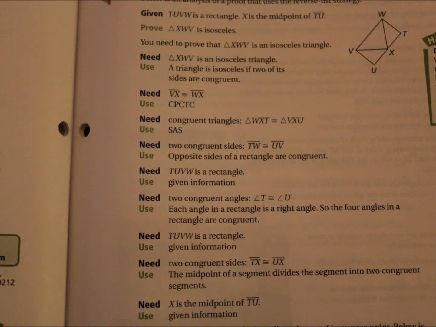The next line is that line segment TW and line segment UV are two congruent sides, and this is due to the fact that the opposite sides of a rectangle are congruent. After that, TUVW is a rectangle, which is given. Angle T is congruent to angle U because all the angles in a rectangle are congruent.